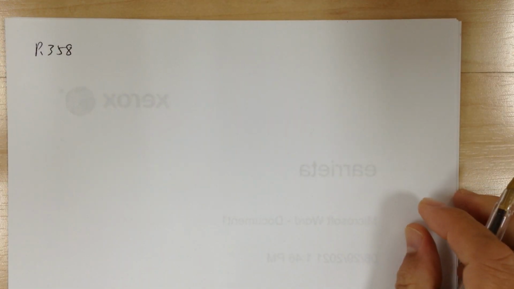Let's go to page 358. This is lesson 8-2. The objective of this lesson is to solve problems involving inverse and joint variation.